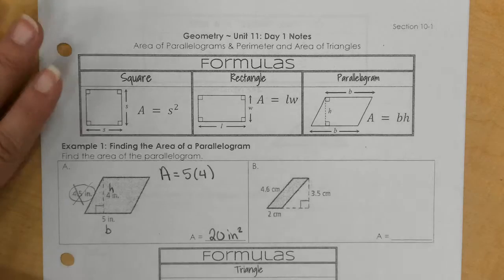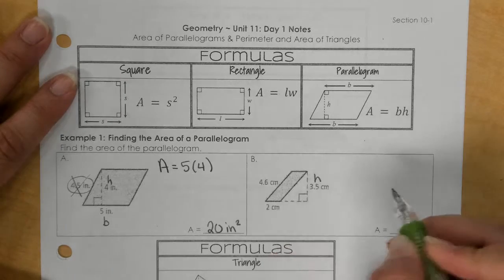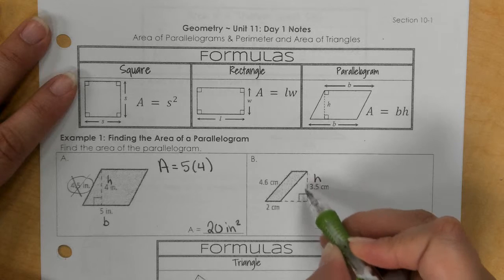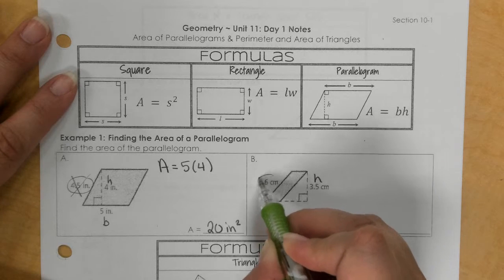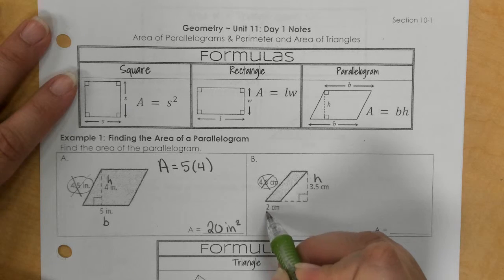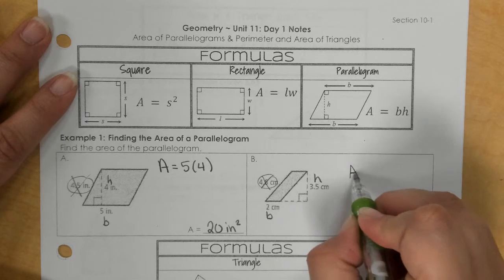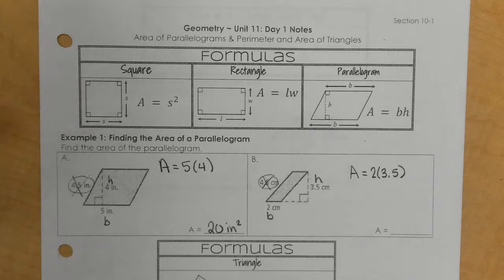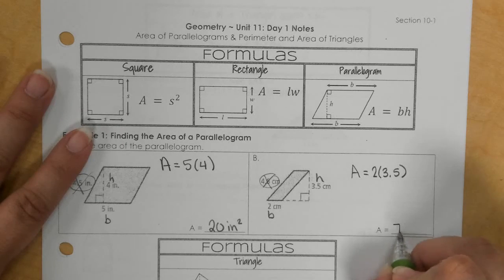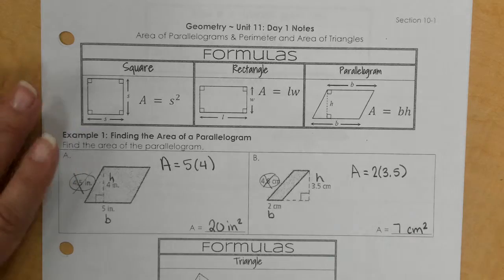Okay, in part B, your height is this 3.5 because, again, it's the distance between the two bases. This is extra information, and then this is your base. So the area would be 2 times 3.5, and that would be 7 centimeters squared.